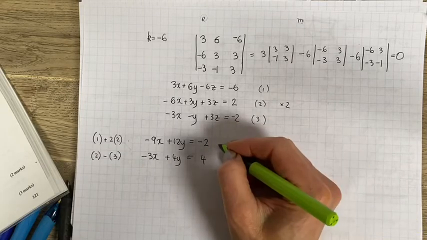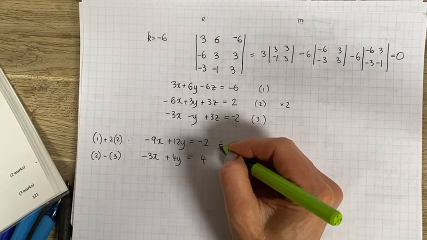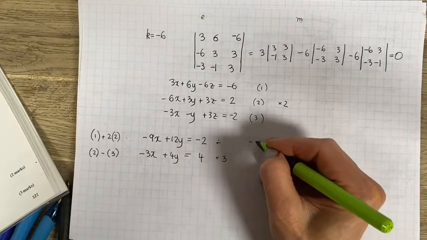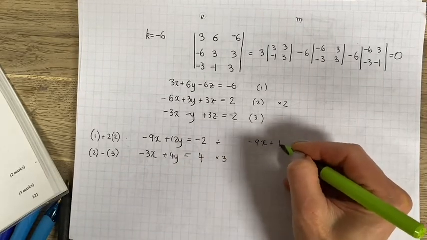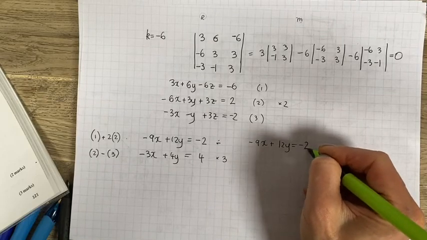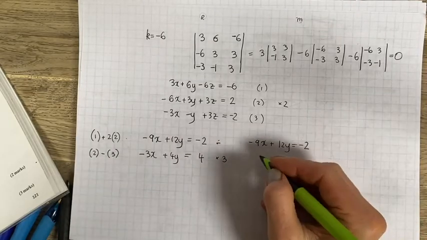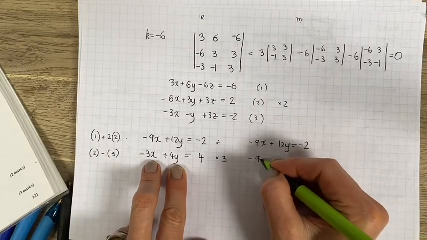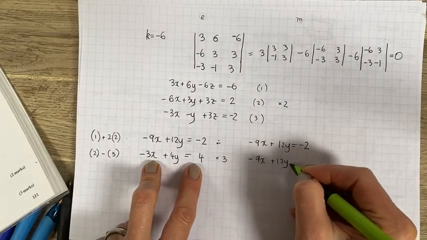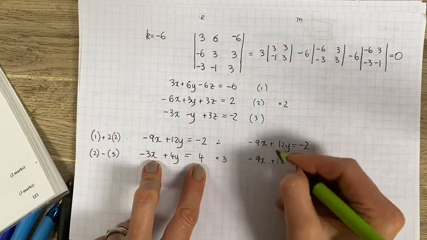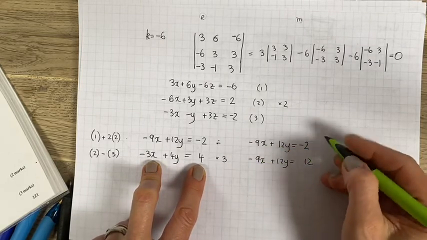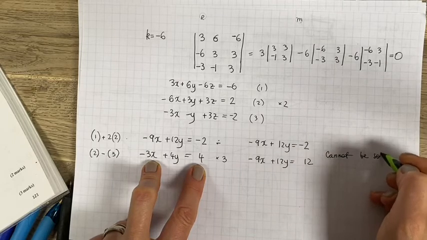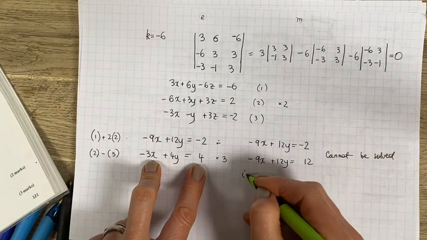Okay, I'll multiply this one by 3. So you will get -9x plus 12y is equal to -2. And then if you multiply this one by 3, just to attempt to solve it, you have -9x plus 12y is equal to 12. So you could see that if I take one away from the other, it cannot be solved. So inconsistent.